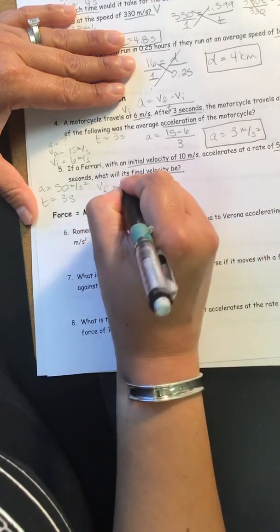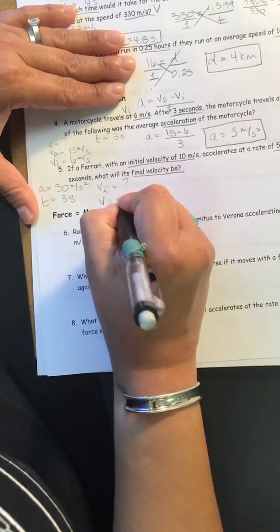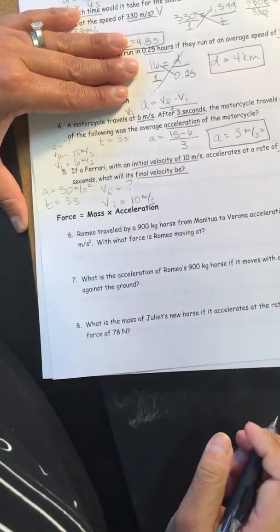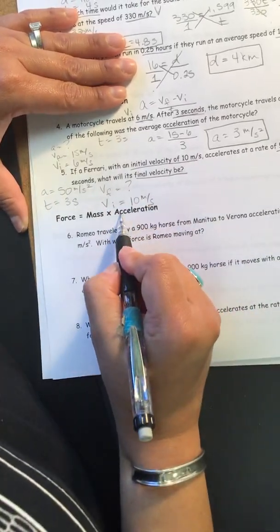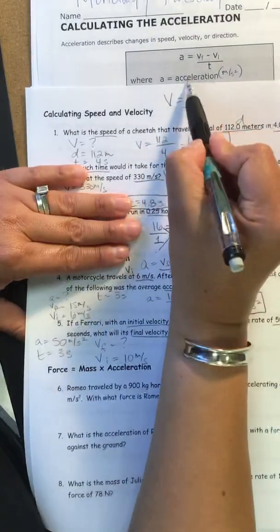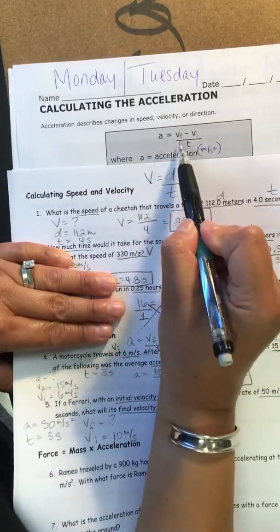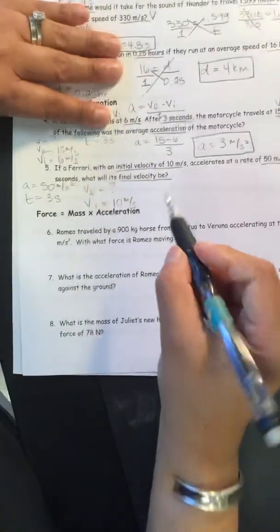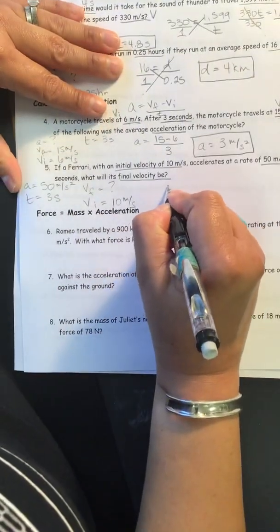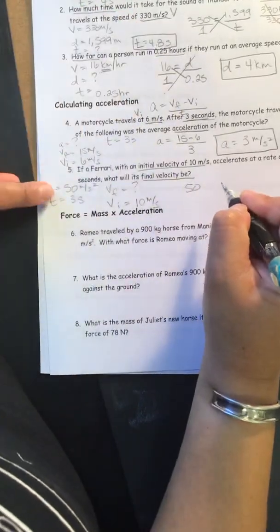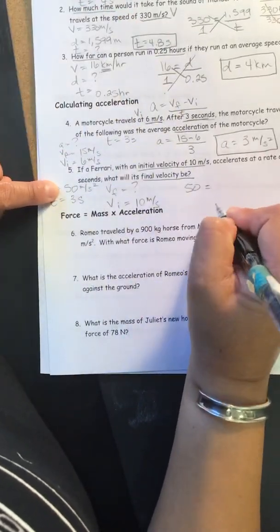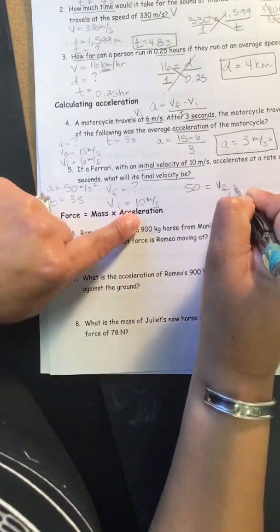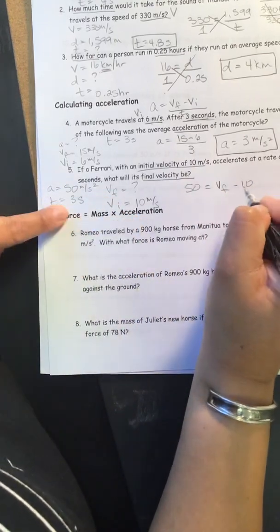So we do not know what final velocity. Initial is 10 meters per second. So now let's plug into the formula. Acceleration is equal to final minus initial divided by time.